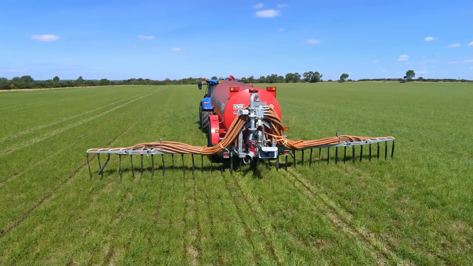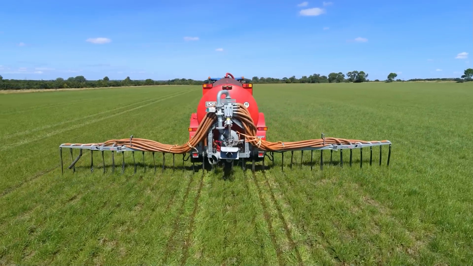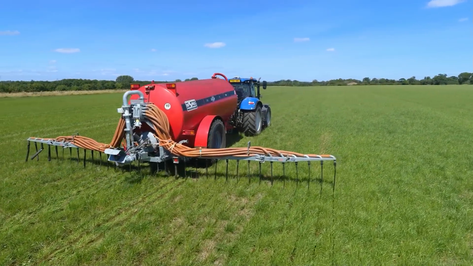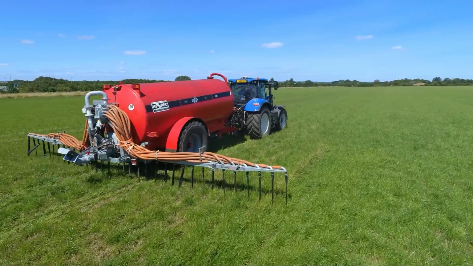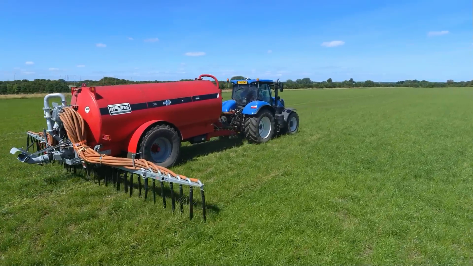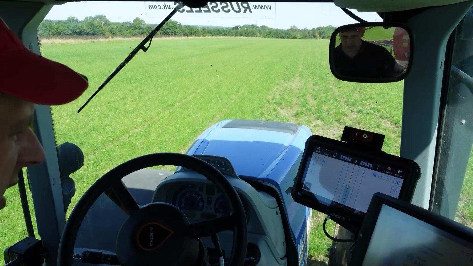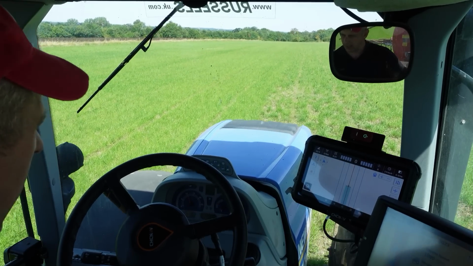The same for Richard's tractor. The other T7 has got the Trimble guidance in it, but to upgrade that to even a system like this would have been nearly twice the cost of this system. I mean, why? This system works absolutely perfect.